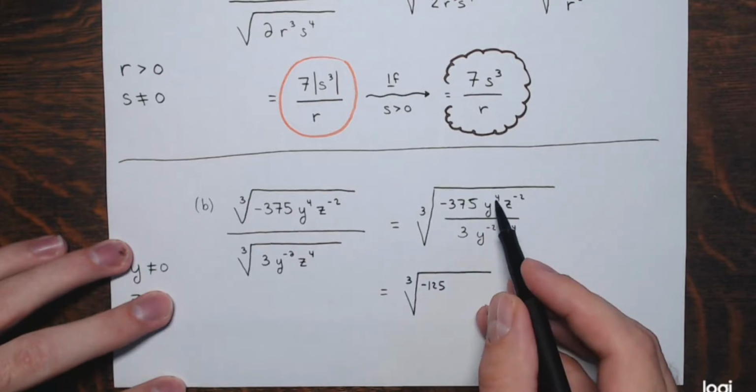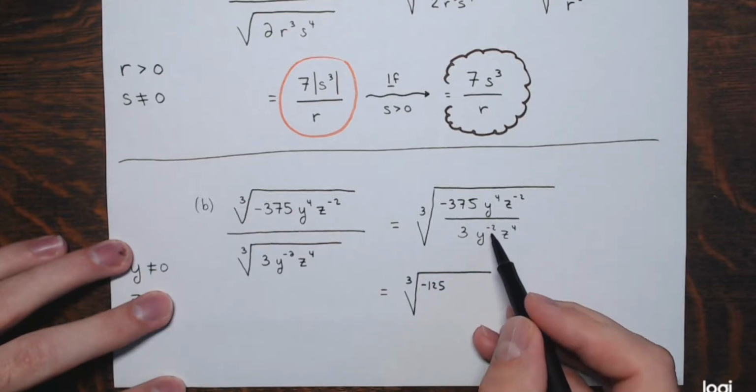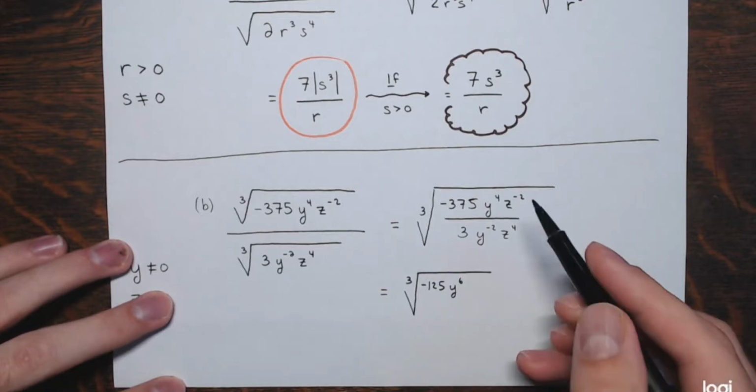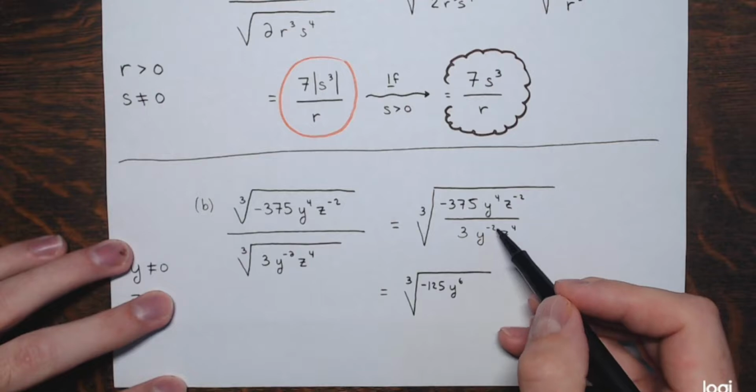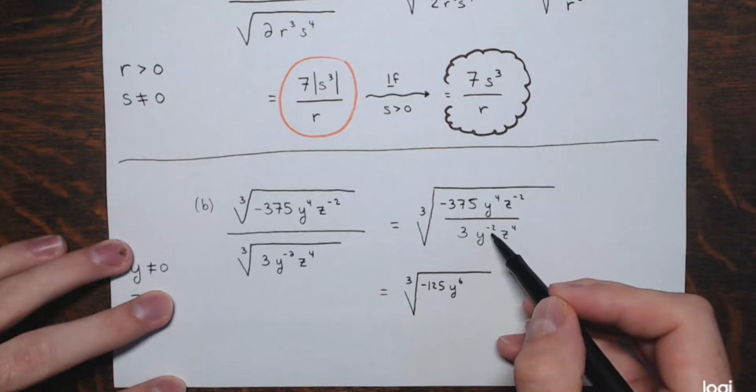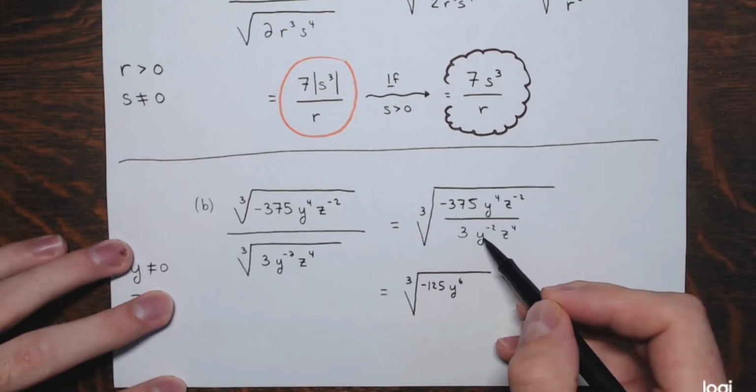Y to the 4th divided by y to the negative 2nd would be y to the 6th, right, in the numerator. Now, you could also do that by multiplying the numerator and denominator by y squared. That'll give you y to the 6th, and then y to the 0. And remember, anything to the 0 power is 1, so that would be gone.